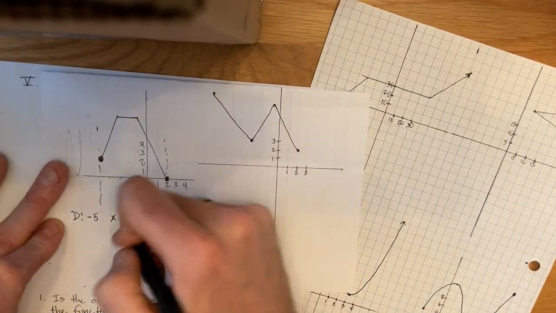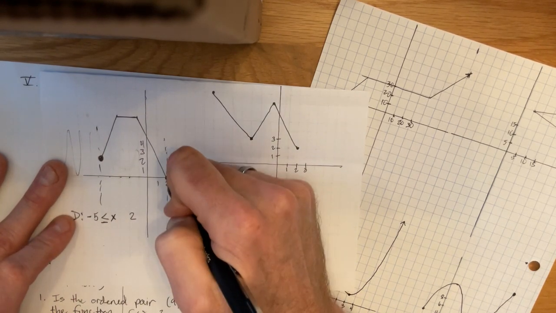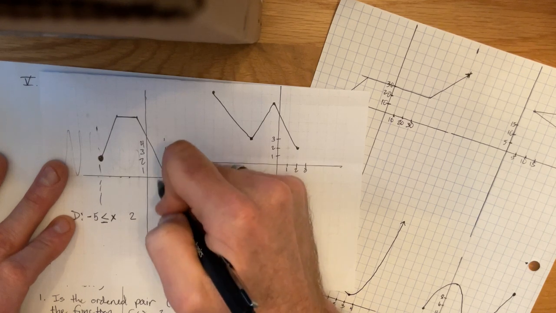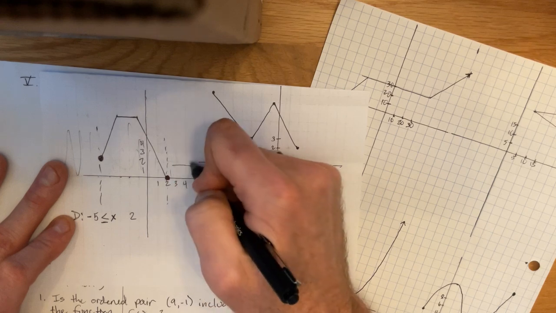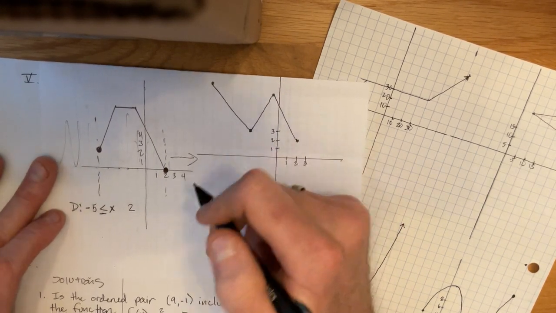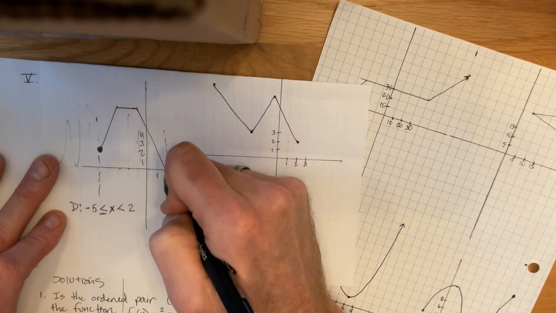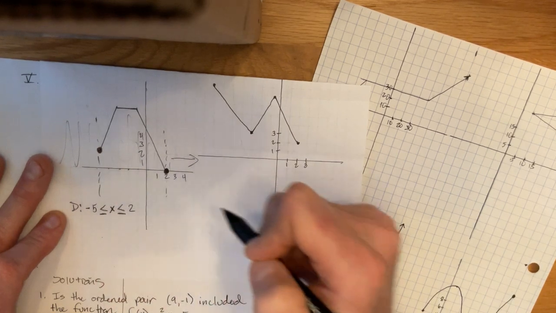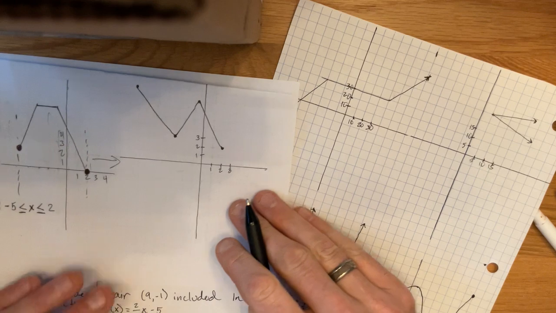So we know X is going to be greater than or equal to -5. And then it's got to be less, right? Less than -2. We're not going to have any x value on this side because our graph is over right there. There's no more data on that side. So X is going to be less than or equal to, because it's a closed circle, -2. So that's our domain on this one.